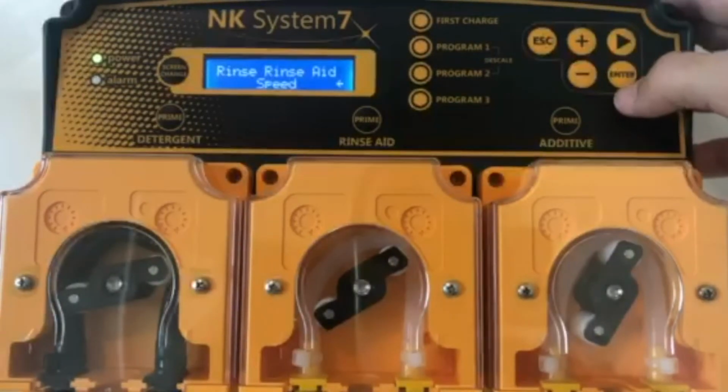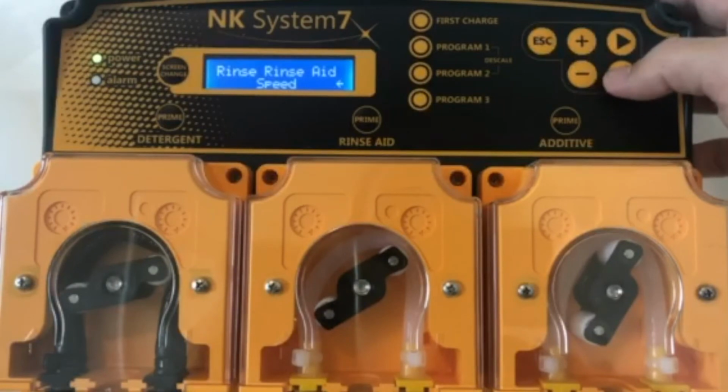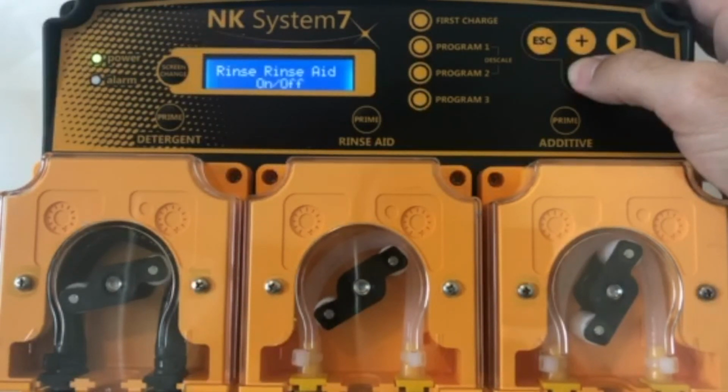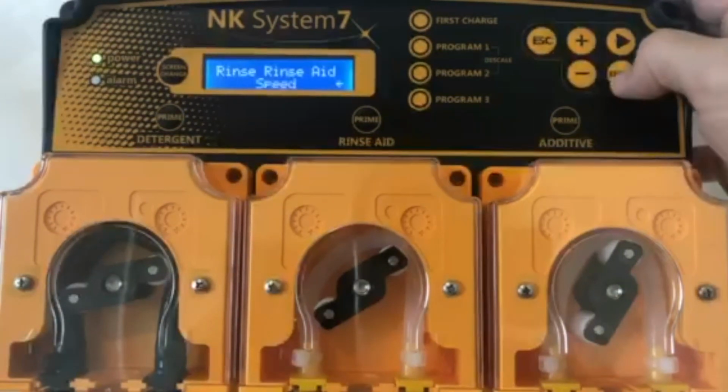Rinse speed is your rinse pump. Right now it's in speed. You do have other options for time. This will allow you to pick a specific time that you want your rinse pump to run, and then you have on and off where it'll dose for a second and it'll turn off, and then it'll dose for a second and then it'll turn off. We're going to leave it at speed.